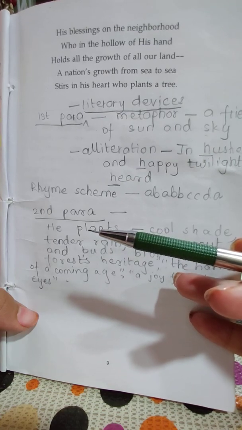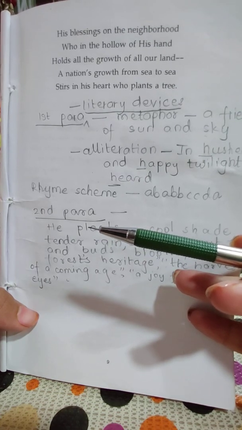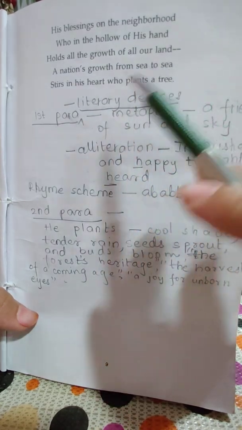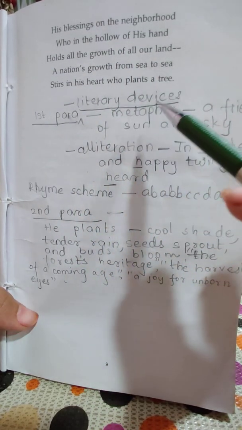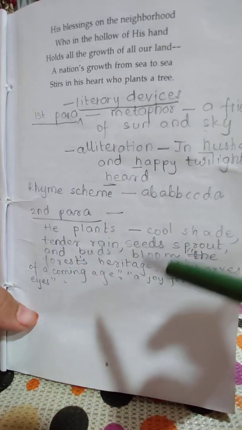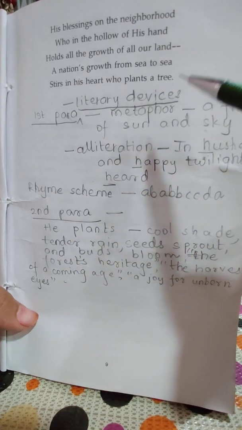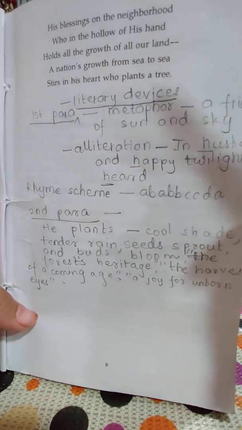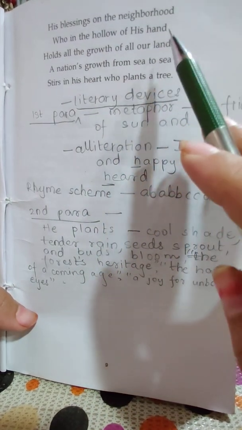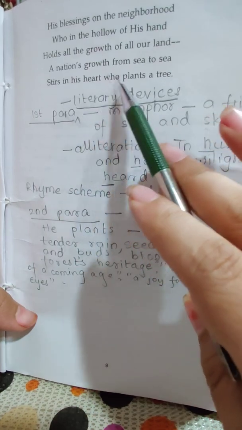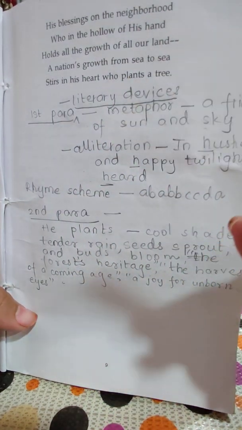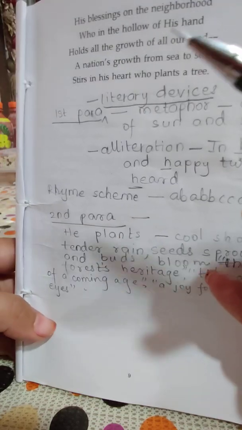That's why planting trees is compulsory, because it helps in the growth from sea to sea, meaning from nation to nation, from different nations. Here we have our nation India, and when we grow, we help others to grow, and we motivate others to plant trees. So when we plant a tree, our nation's growth from sea to sea, we are motivating and we are participating in the growth of the nation.